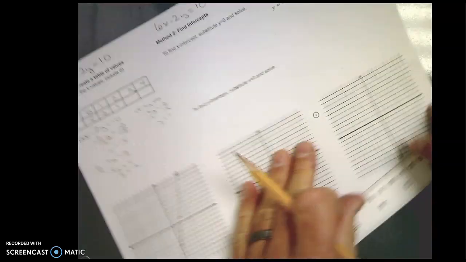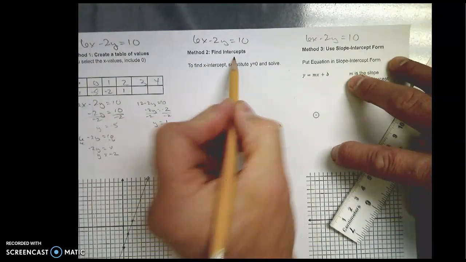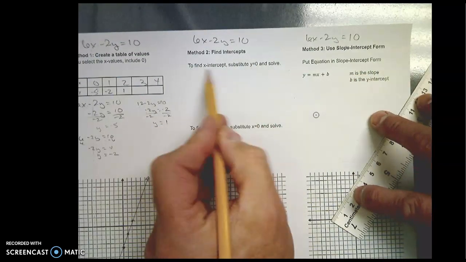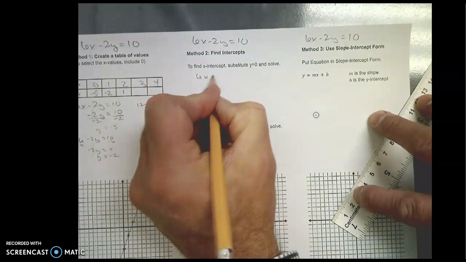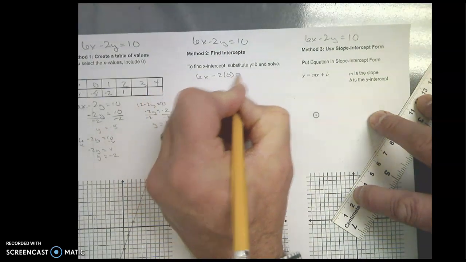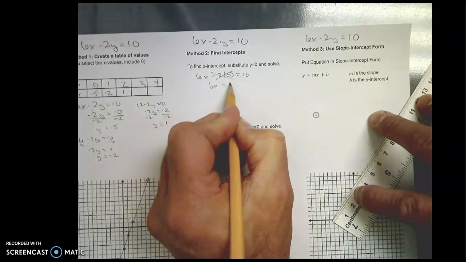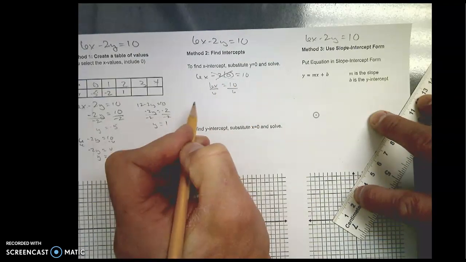Okay. Now here is another way I can find my intercepts. To find the x-intercept, I substitute in 0 for y. So 6x minus 2 times 0 equals 10. This drops off. I'm left with 6x equals 10. Then I'm going to divide each side by 6.